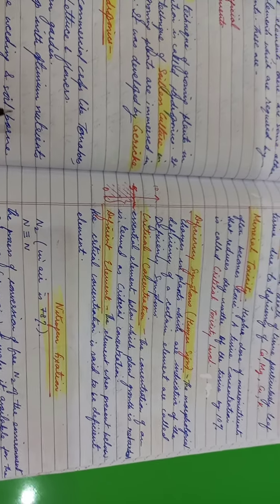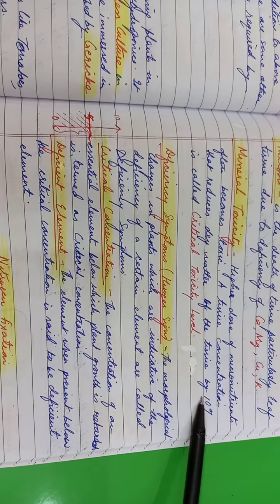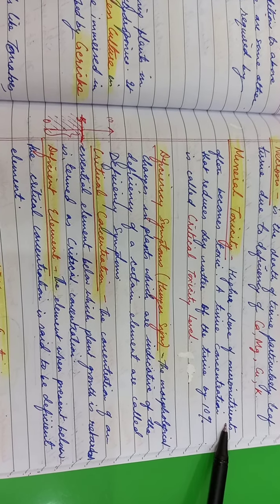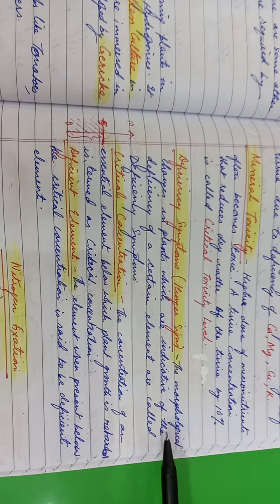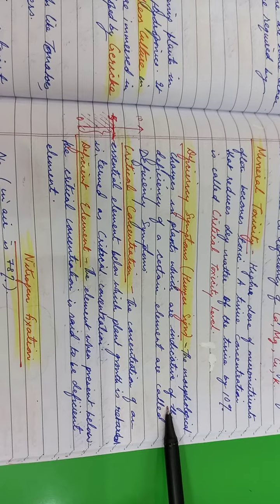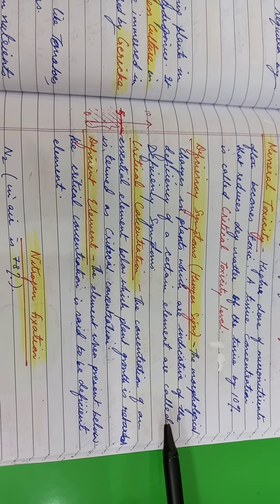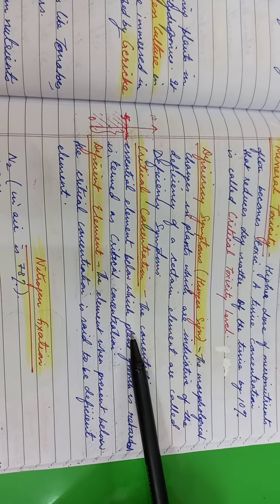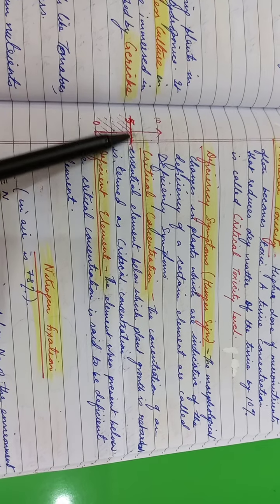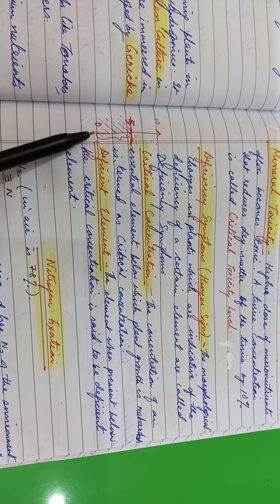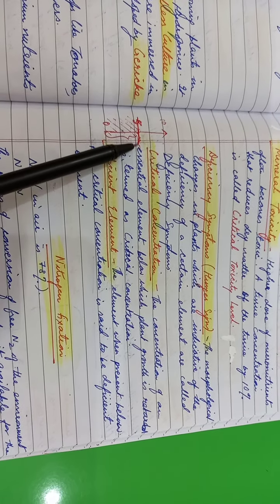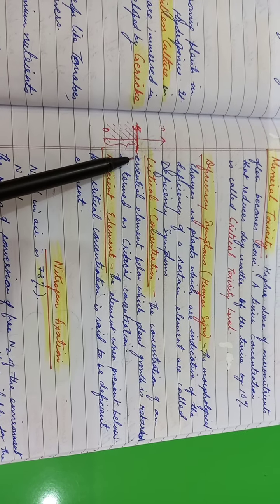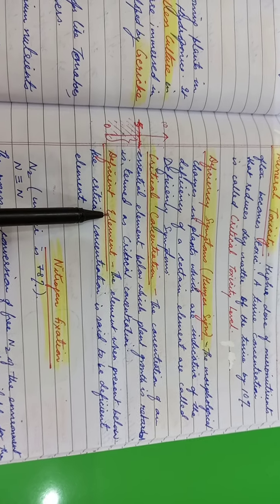All right. So these terms should be clear, children. Mineral toxicity, higher dose of micronutrients; deficiency or hunger sign, because of an element which is missing in the plant or nutrition; and critical means the minimum that should be provided, below which it is harmful for the plant, and any element which is below the critical requirement is called deficient element.